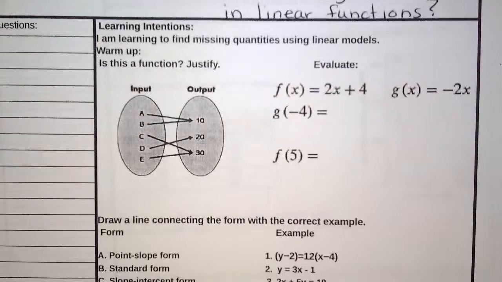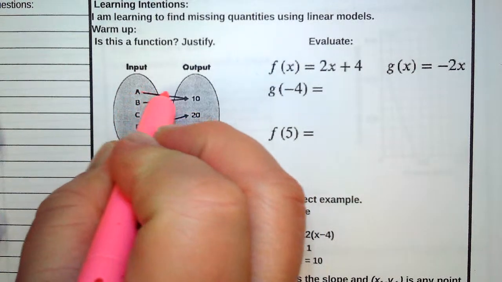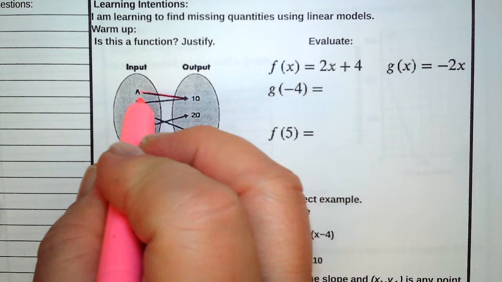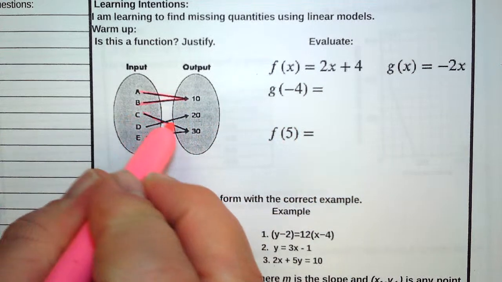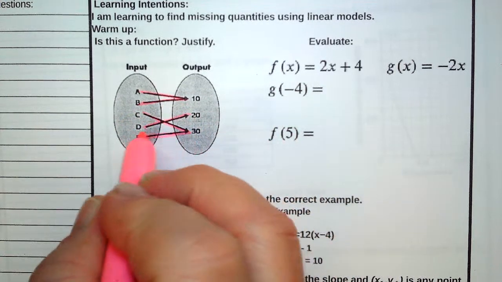So if we're looking at number 1, is that a function? What do we look at? Well, we look at how many arrows are drawn from each one of the points on our input. A has 1, B has 1, C has 1 arrow, D has 1 arrow, and E has 1 arrow.